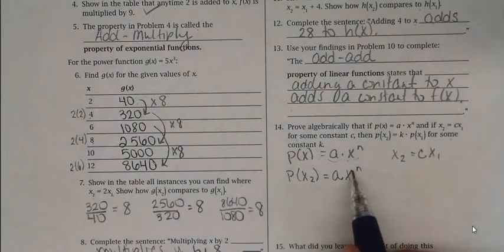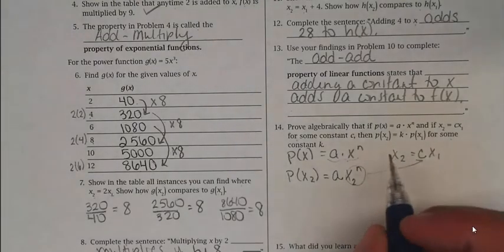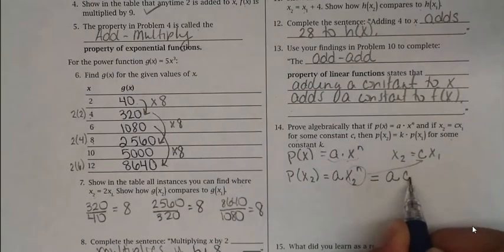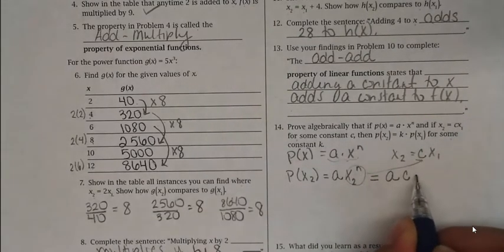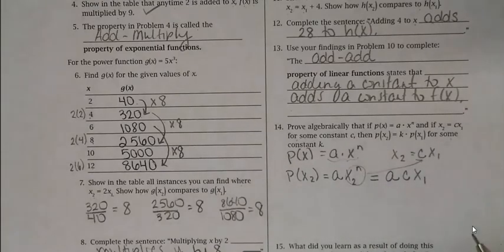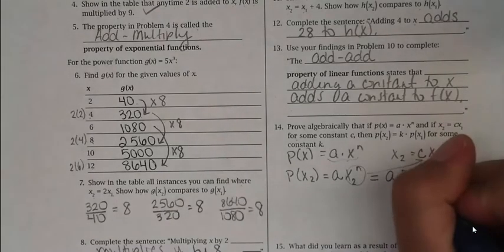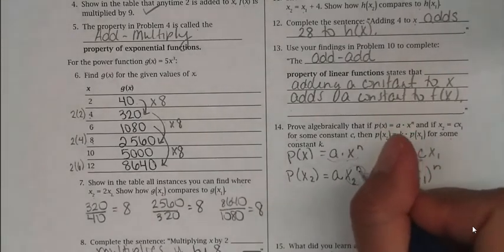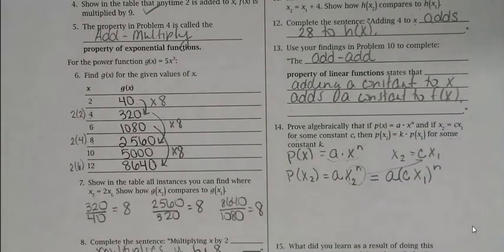Well, we know that x sub 2 is the same as c times x1. So this is really a times c times x1 to the first power, and all of that needs to be raised to the nth, right? Because x sub 2 is being raised to the nth power.